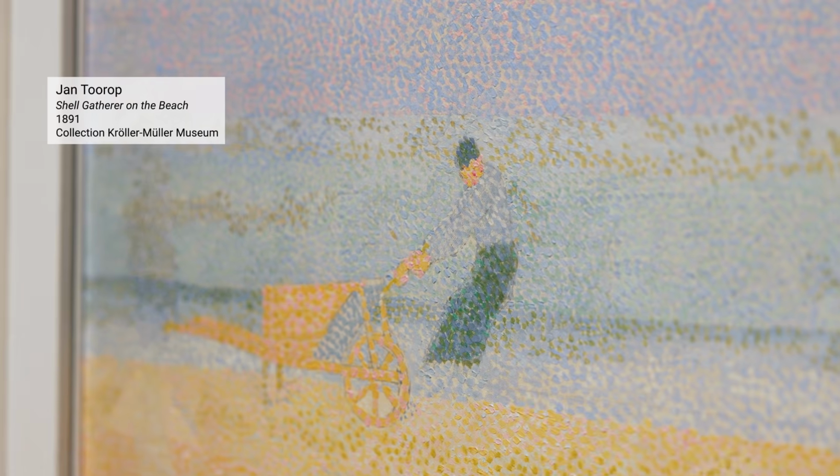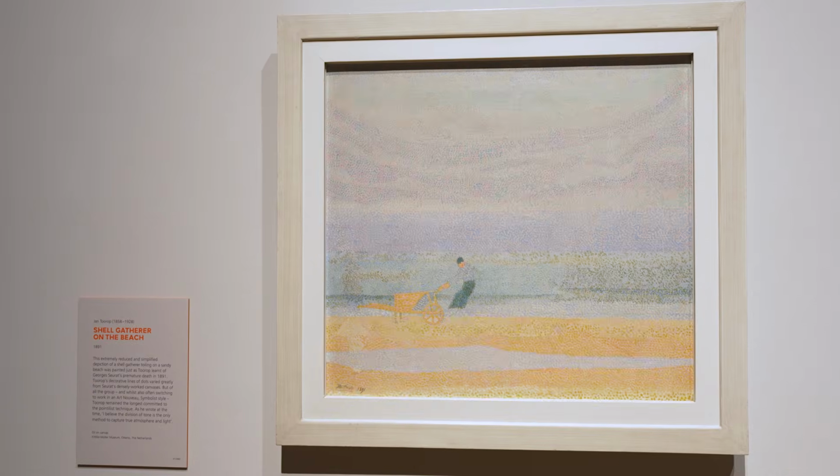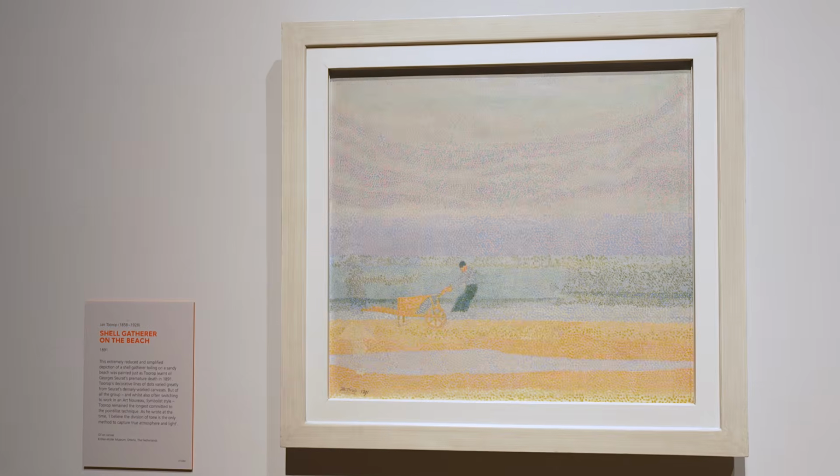I love this because it's almost like the form is dissolving slightly, isn't it? It is very simple, isn't it? But it's just so effective. Yeah, and as you say, there's still rhythm in the painting through those forms in the sky, but it also feels very quiet and very tranquil.